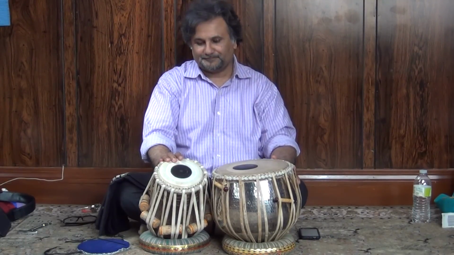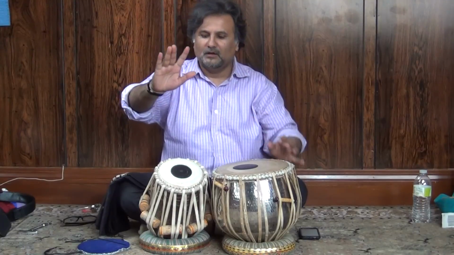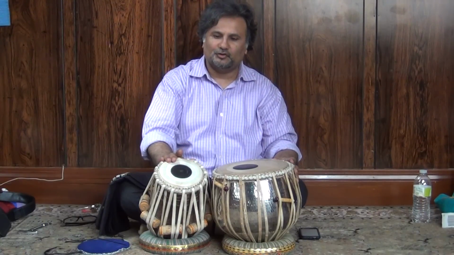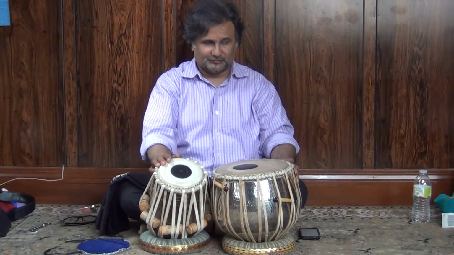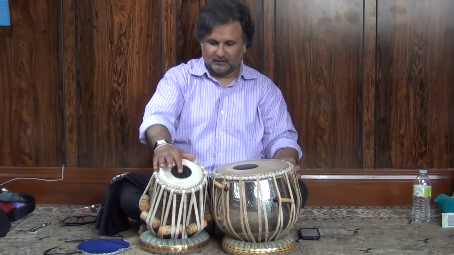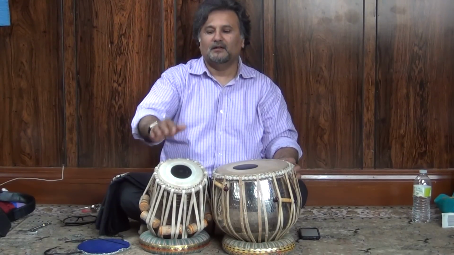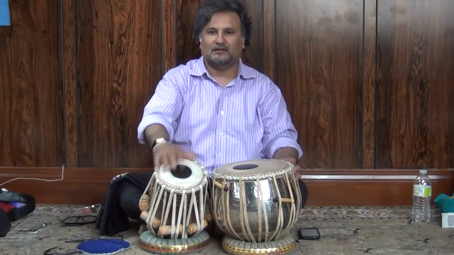Now comes theta. And this is a bowl which is played with these two fingers, middle two, right at the middle of the black region, which is called syahi. Ti, ta. And you can hear the sharp sound because it is played with the fingertip. Ti, ta, ti, ta, ti, ta.